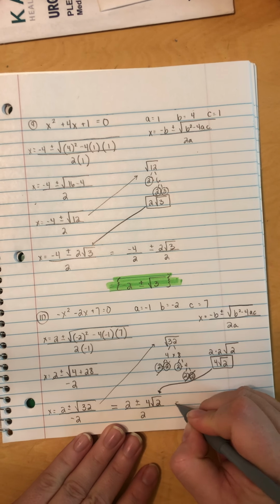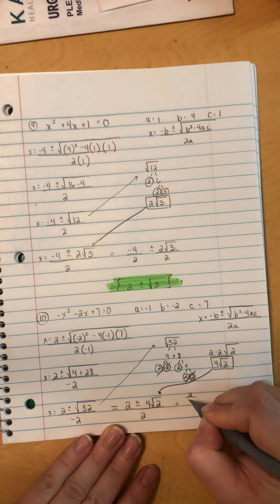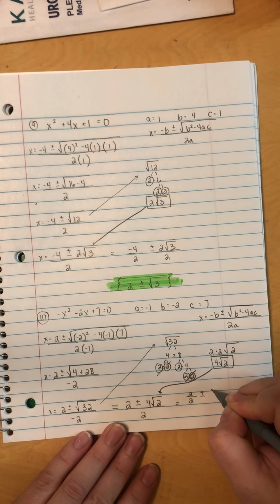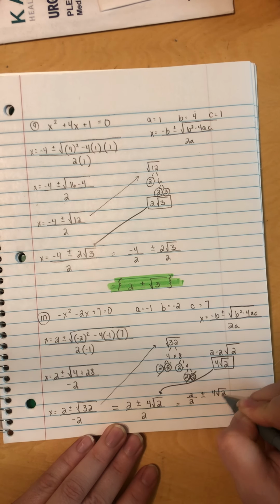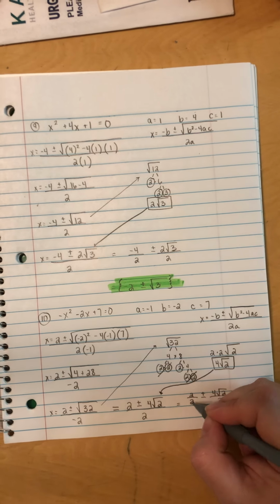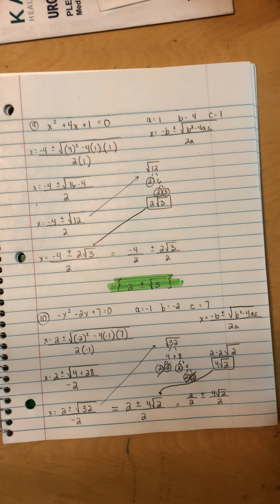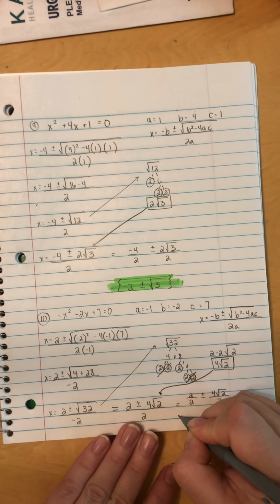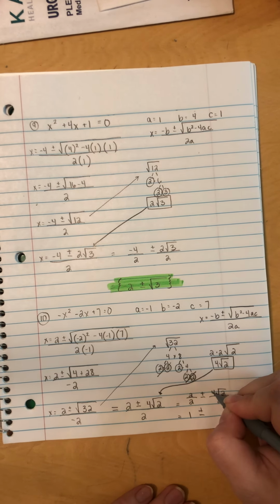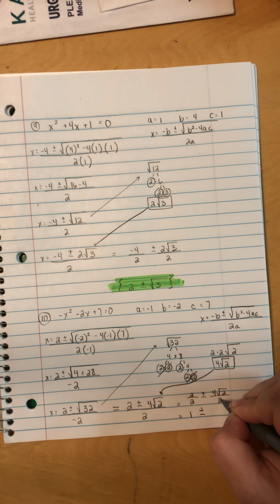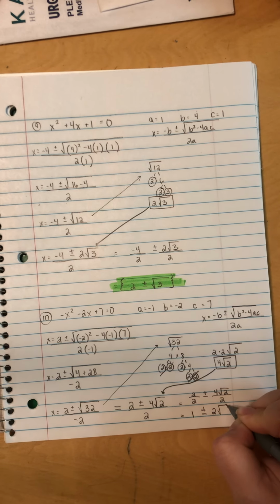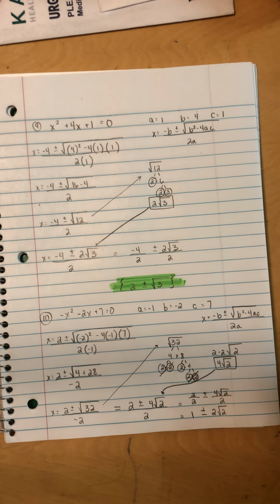So this is going to be 2 divided by 2, okay, plus or minus, and then it's going to be 4 square root of 2 divided by 2. Okay, so 2 divided by 2 is going to be 1. This is where I'm using my 1. So equals 1 plus or minus 4 divided by 2 is going to give me 2. Square root 2. Okay.